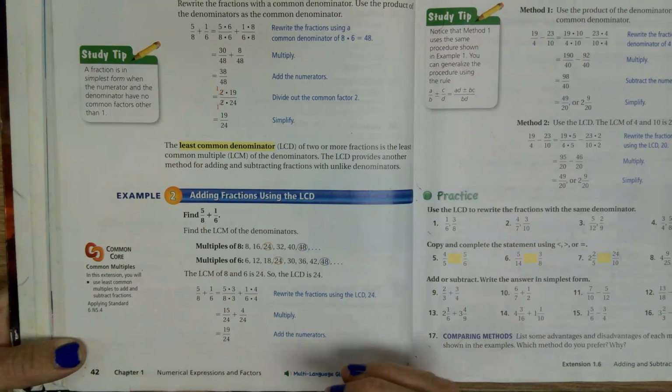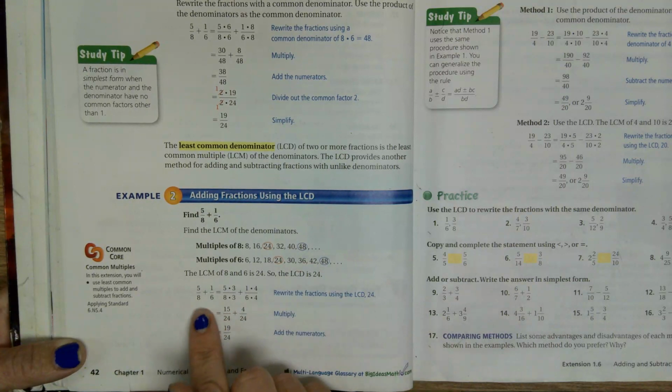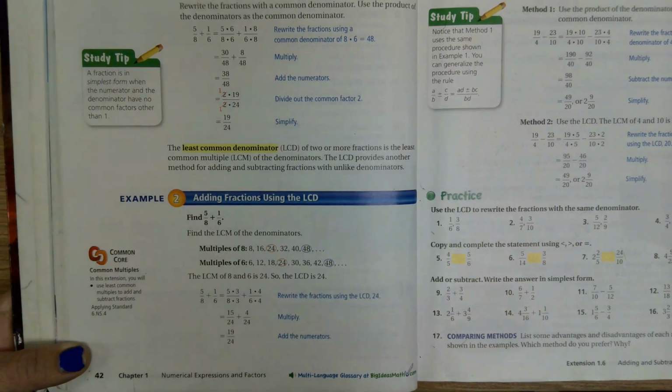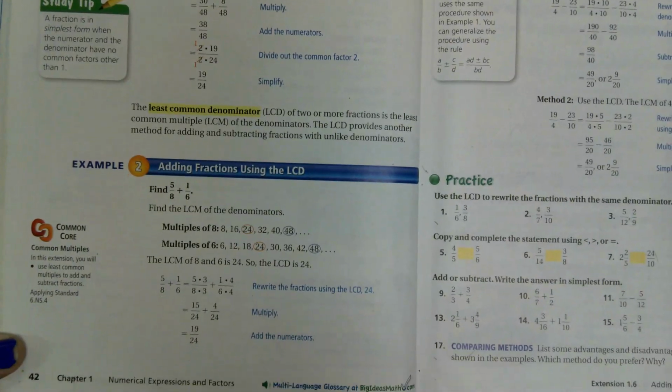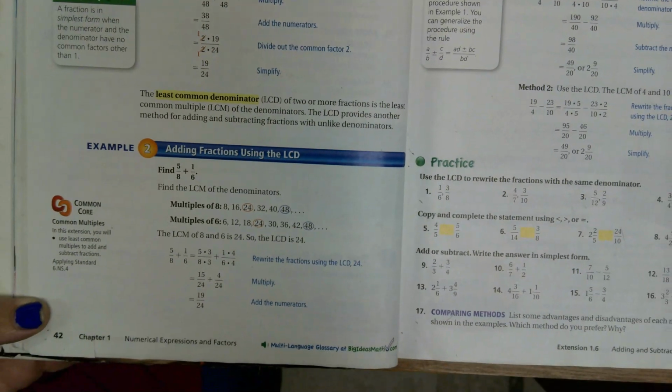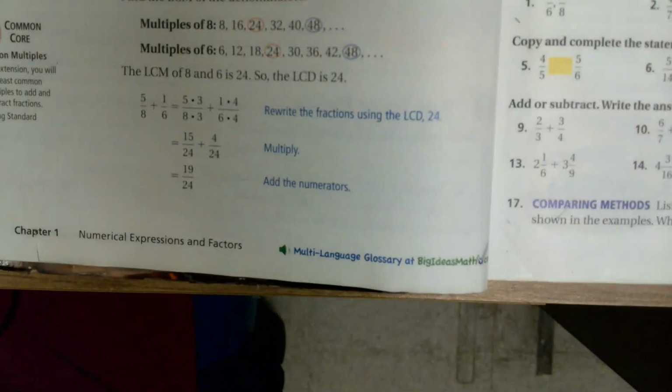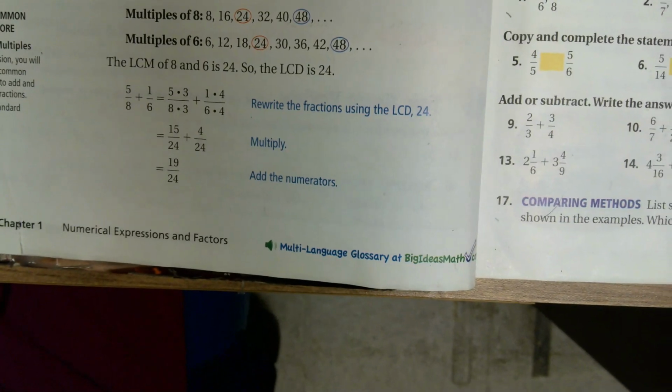So it'll be the exact same steps where you have to multiply your numerator and denominator by a common factor to write equivalent fractions. You guys can see that well enough. Oh, that's why. Hold on. Hopefully that will help.